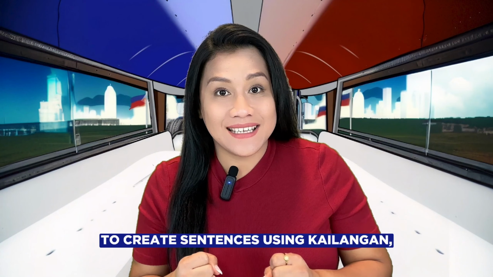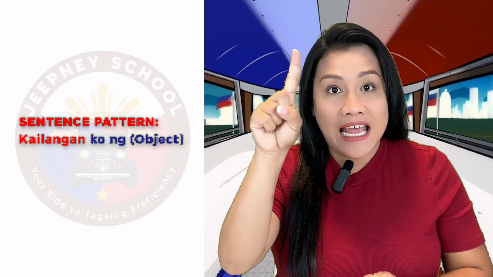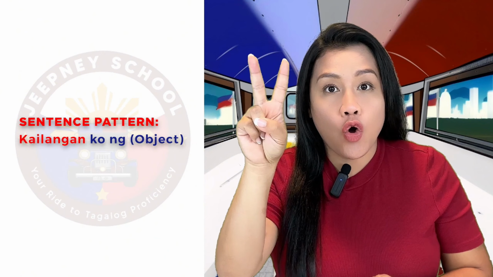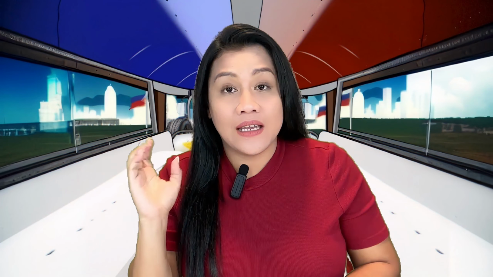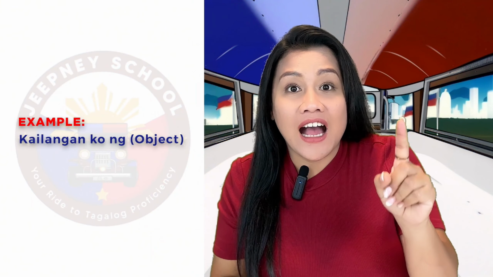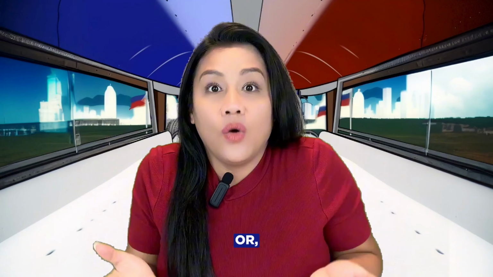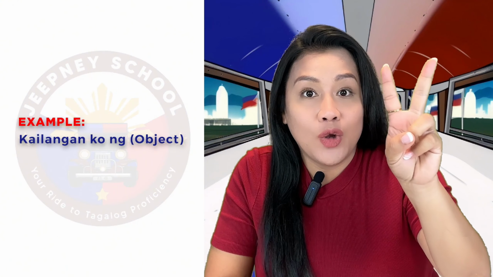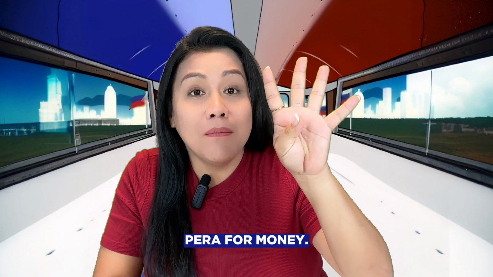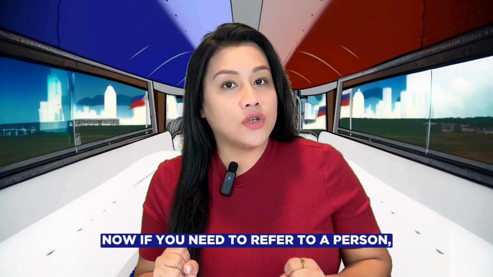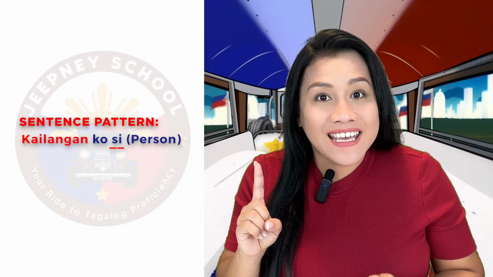To create sentences using kailangan, our sentence pattern is kailangan ko ng, then the object that you need. Example, kailangan ko ng shampoo. Or, kailangan ko ng pera. Pera for money. Now, if you need to refer to a person, replace ng with si.